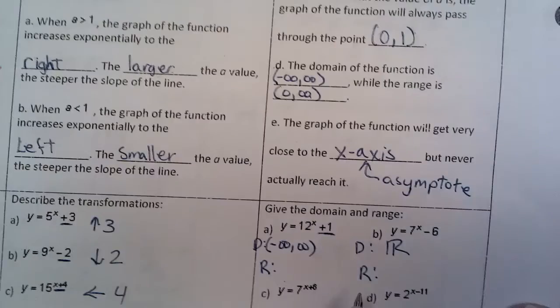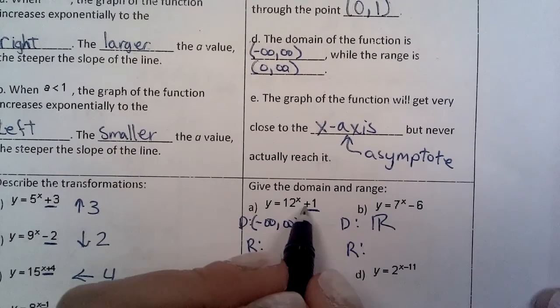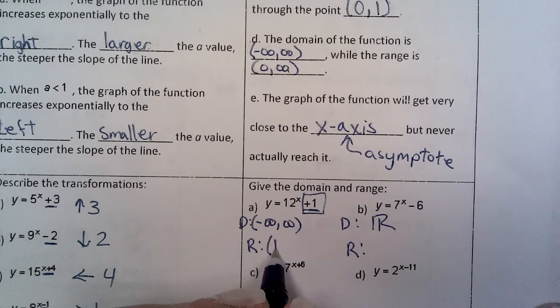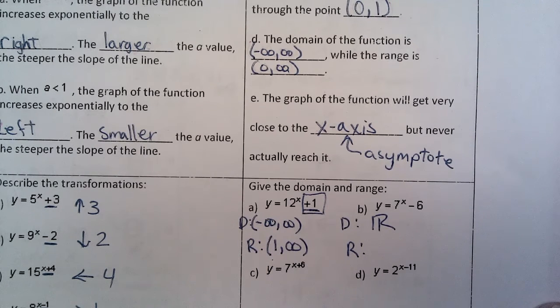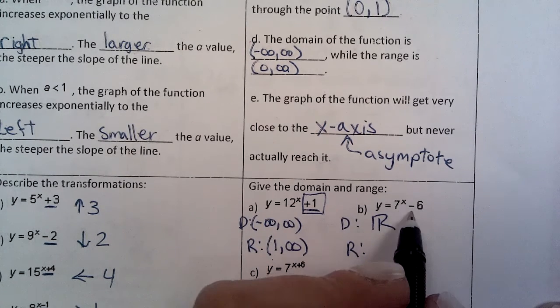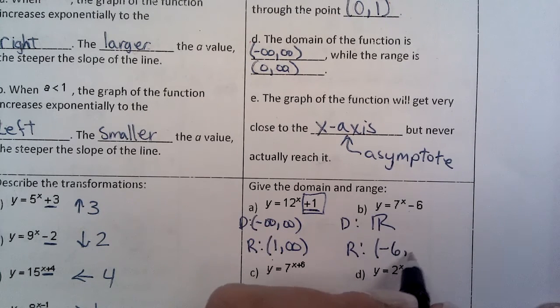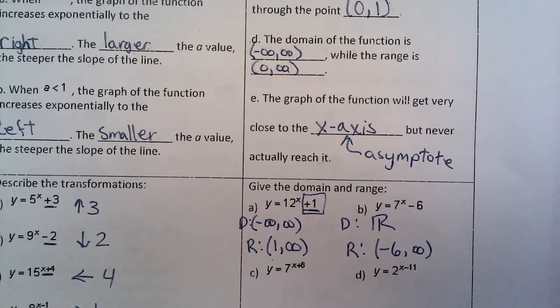Now if we're shifting this whole function up 1, our new range is going to be 1 to infinity. For this one, if we're shifting this whole thing down 6, our new range is going to be negative 6 to infinity.